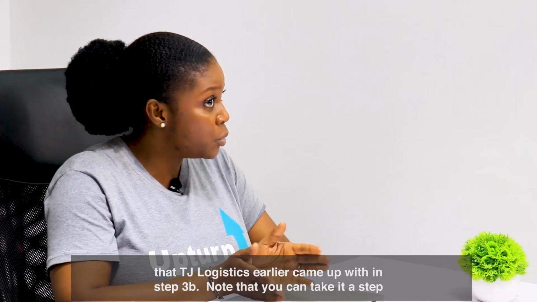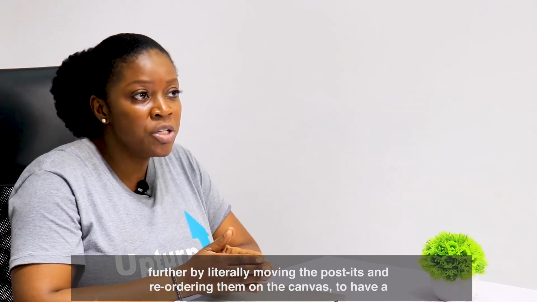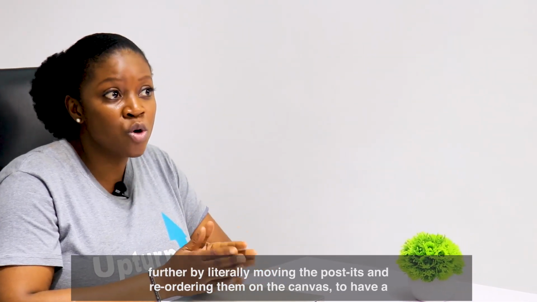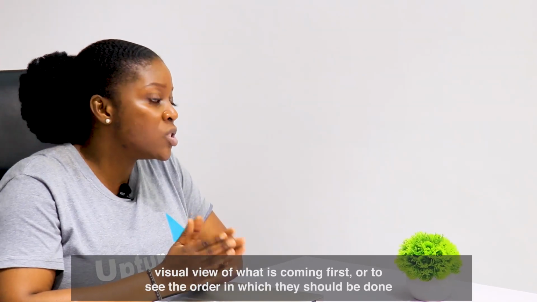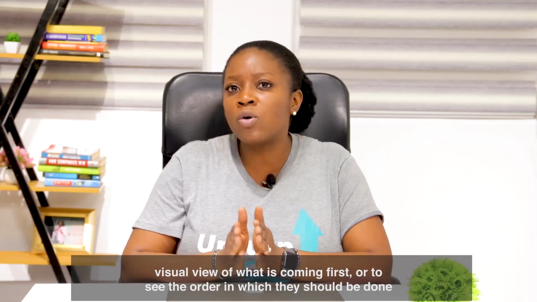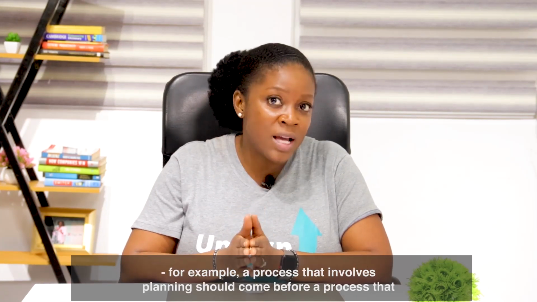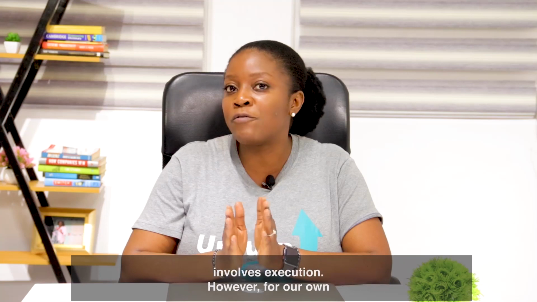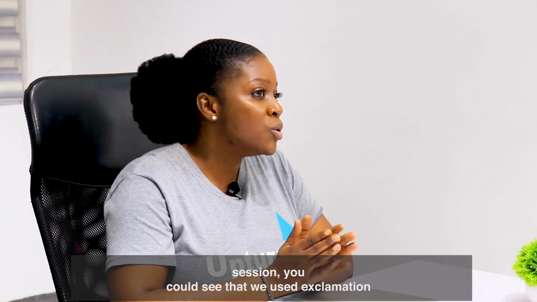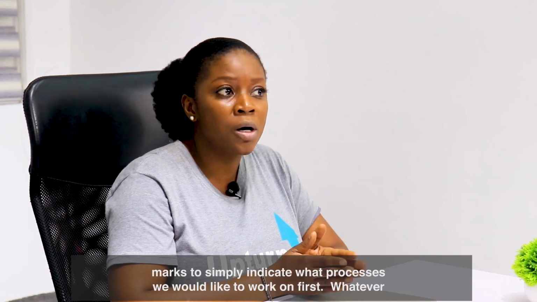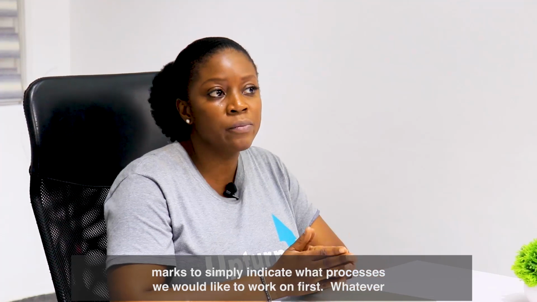Note that you can take it a step further by literally moving the post-its and reordering them on the canvas to have a visual view of what is coming first, or to see the order in which they should be done. For example, a process that involves planning should come before a process that involves execution. However, for our own session, you could see that we used exclamation marks to simply indicate what processes we would like to work on first.